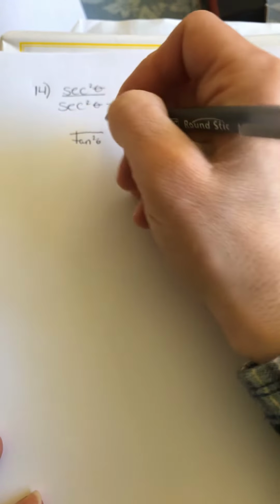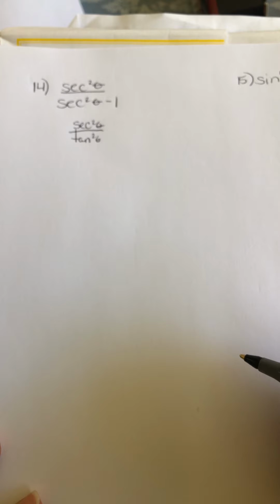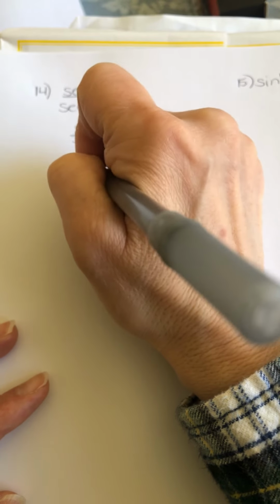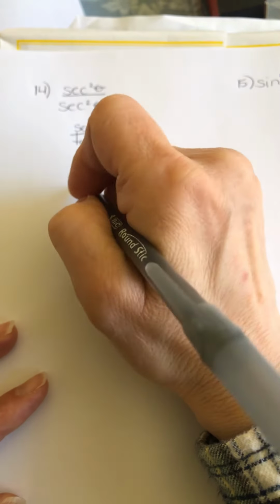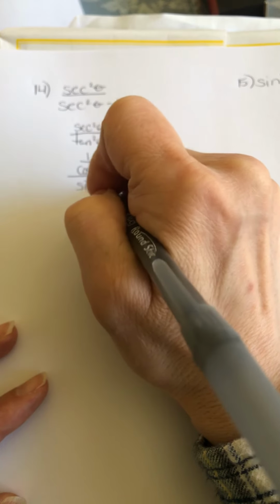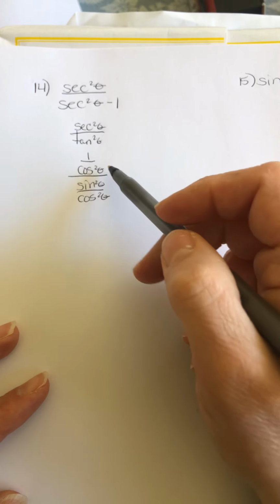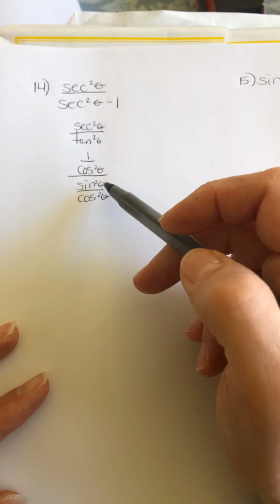So I'm going to replace that, and I'm also going to write the secant squared theta on the numerator here again. And I can think about at this point changing secant squared theta into 1 divided by cosine squared theta. And I could also change the tangent squared theta into the sine squared theta over the cosine squared theta. So we have one of these problems again where we could divide a fraction by a fraction.